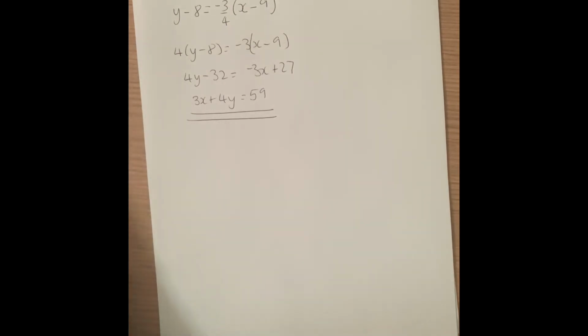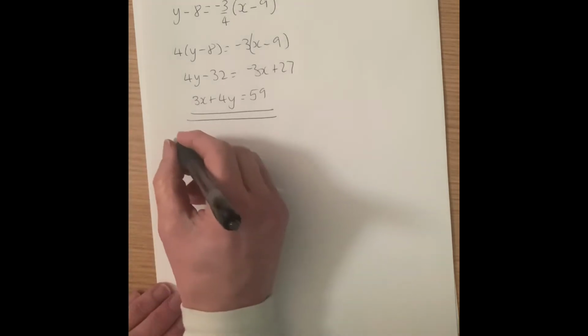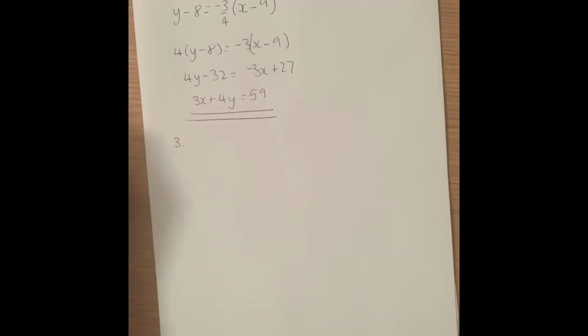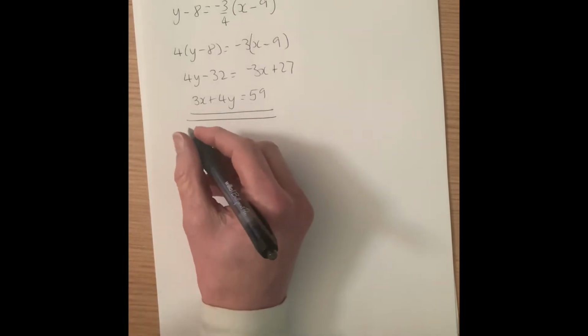Let's now look at question 3. Now, question 3, it's not particularly difficult, but because it's a proof, they're very specific in what they want to see. So you've got to make sure that you've done certain things that they are going to require.